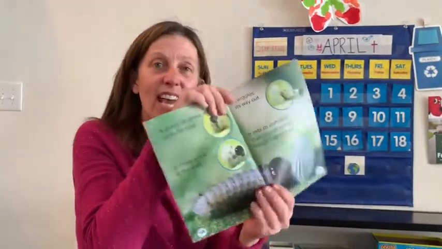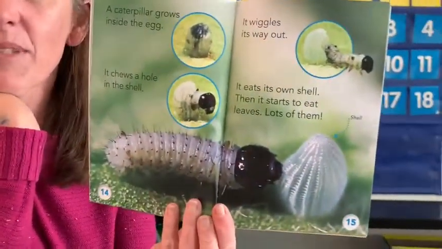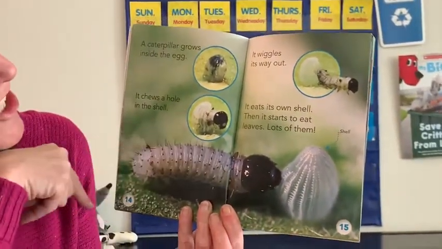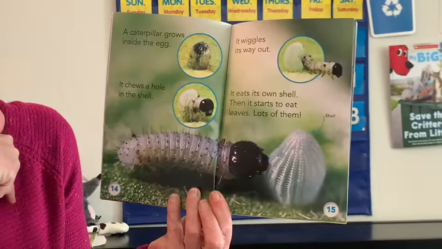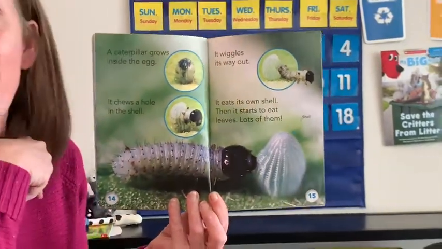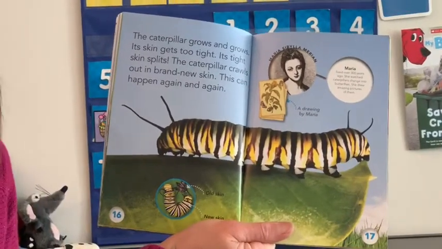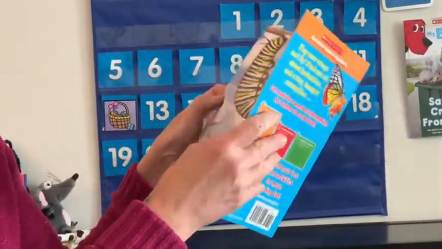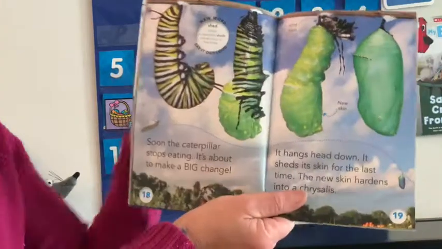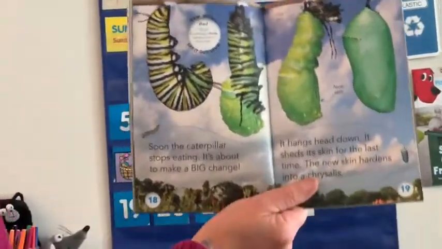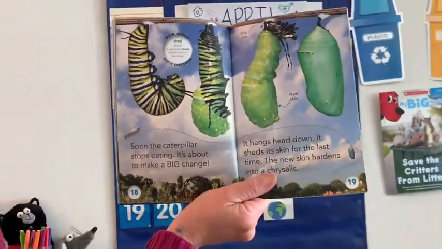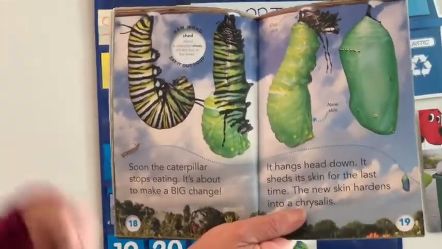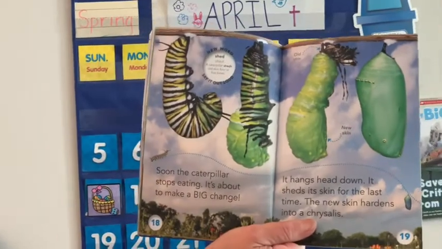And then the caterpillar comes out of the egg. You can see it chews a hole through the shell and comes right out. And then it wants to start eating. Grows and grows and grows until it can't grow anymore. And when that happens, it stops eating and it's about to make a really big change. It hangs head down, like upside down, like if you're on monkey bars.